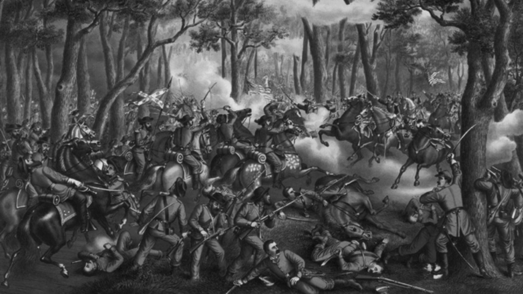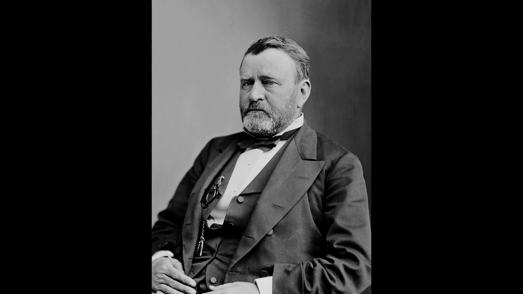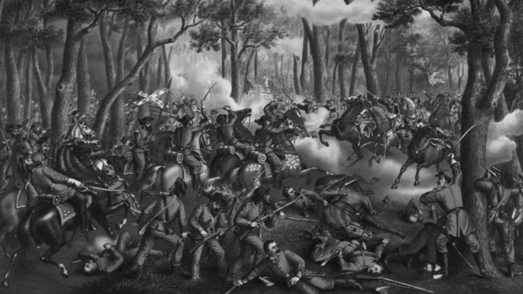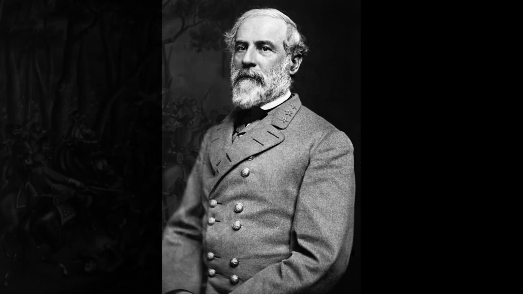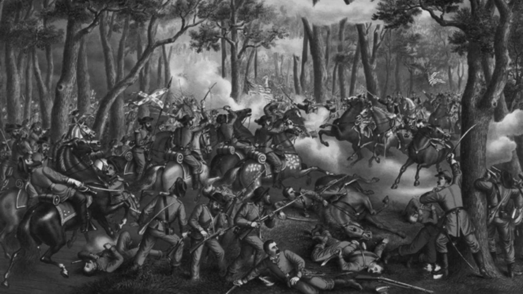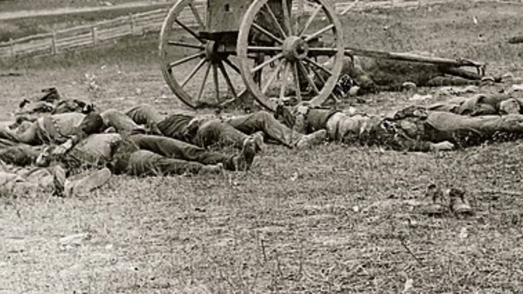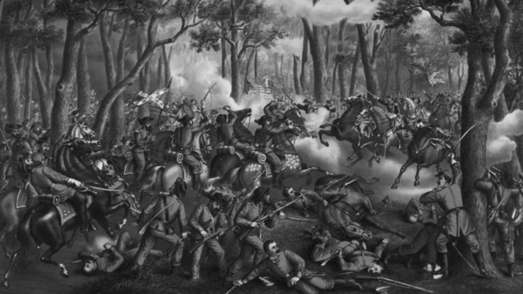The battle was fought from May 5 to 7, 1864. The Union Army, commanded by General Ulysses S. Grant, launched an attack against the Confederate Army, led by General Robert Edward Lee. Despite initial successes by the Union forces, they were ultimately unable to break through the Confederate lines, and the battle ended in a stalemate. The Wilderness was a particularly brutal battle, with both sides suffering heavy casualties. The thick underbrush and woods made it difficult to see the enemy, and many soldiers were killed or wounded at close range.